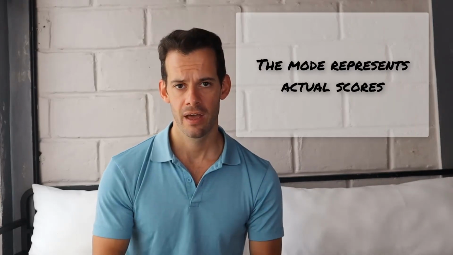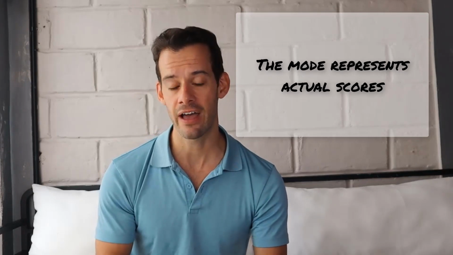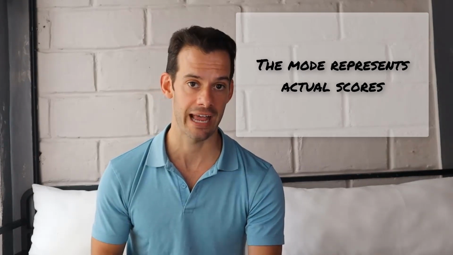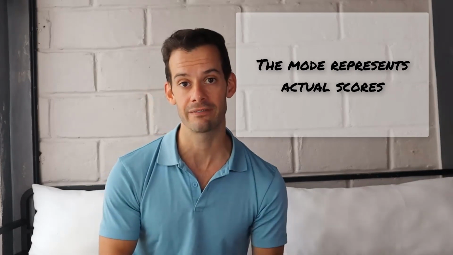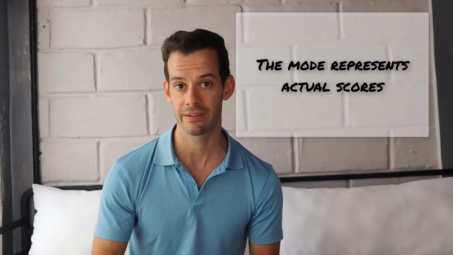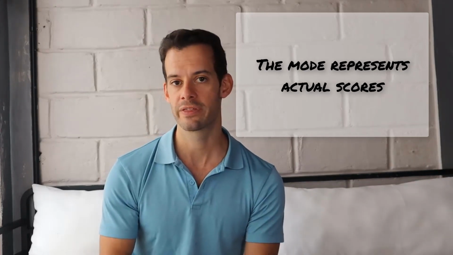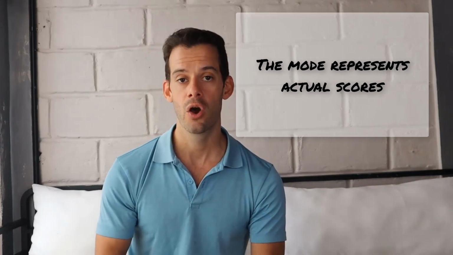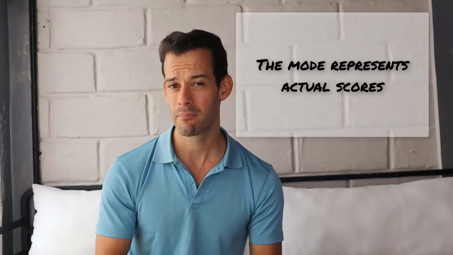A strength of the mode is that it represents actual scores of participants. The mean and the median are computed values, and that means they can give us values that none of the participants actually had. So in our examples, we had a mean of 7.5 or a median of 5.5, and yet none of the participants actually had those scores. Whereas with the mode, the most frequent score will always be actual scores participants had, and this might give us a better representation of what's typical.